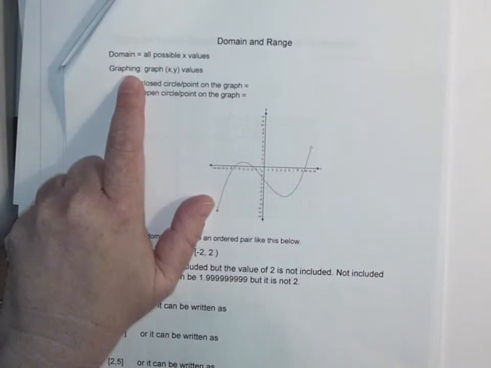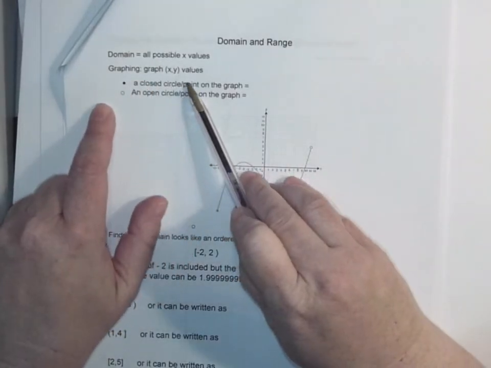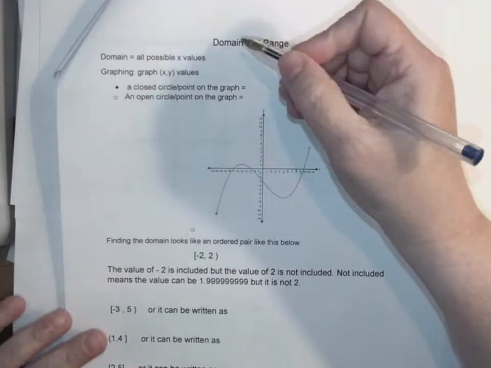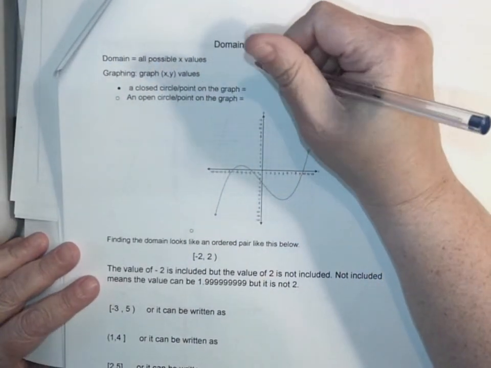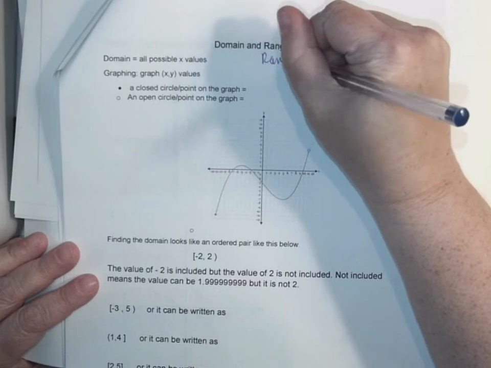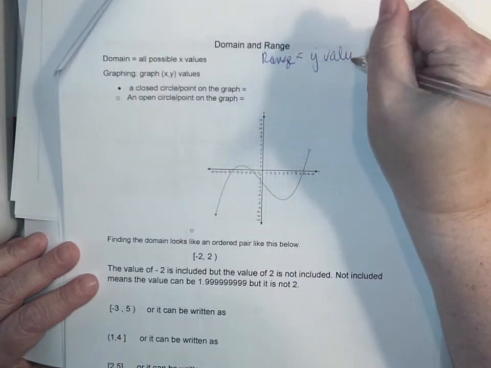That's what the domain means. Graphing is graphing x and y values, right? And so we're going to be finding domains, which is going to be all possible x values, and we're going to be finding range also, which is going to be the y values.